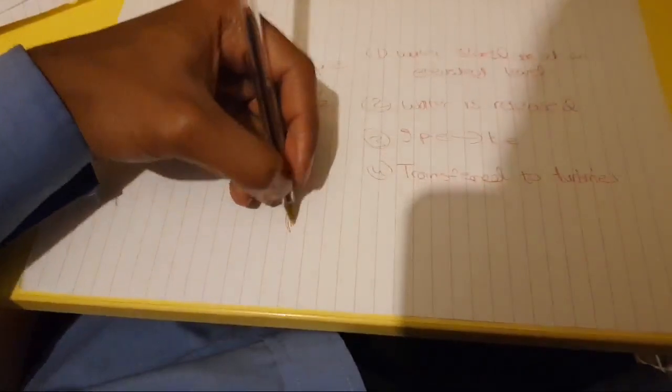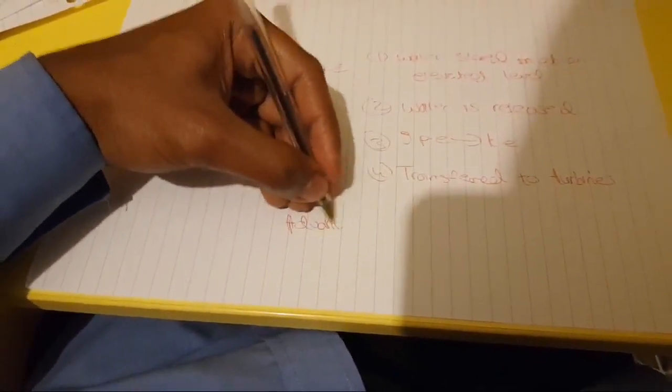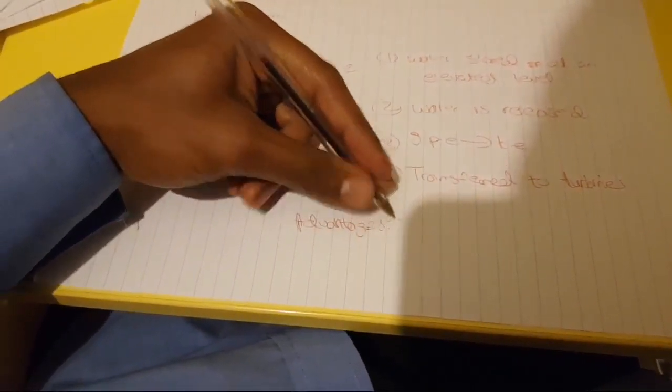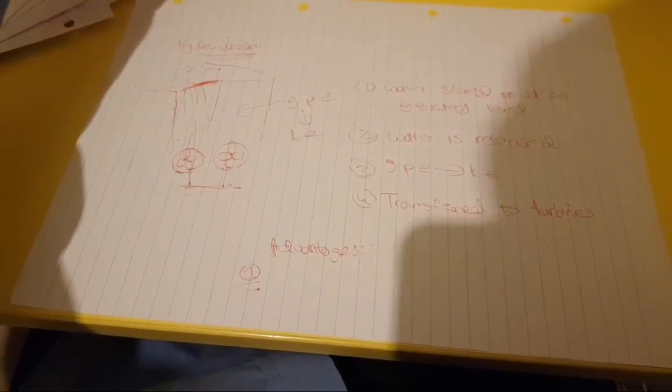So you have this, and then what you guys do is now let's do advantages and disadvantages. Let me think which ones I can give. Wait, which one should I start with?